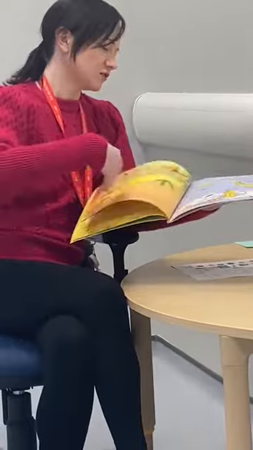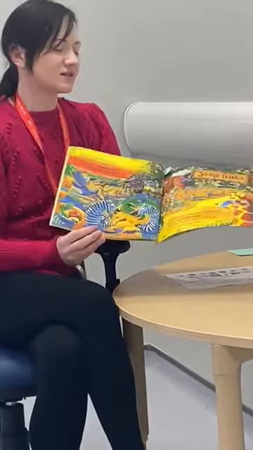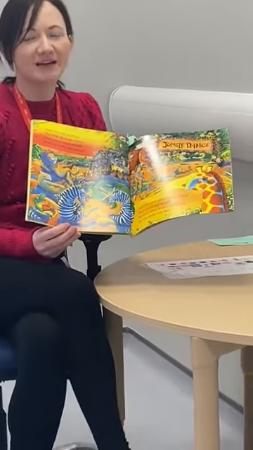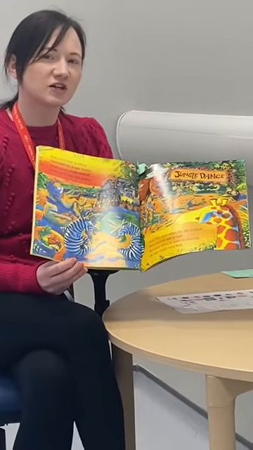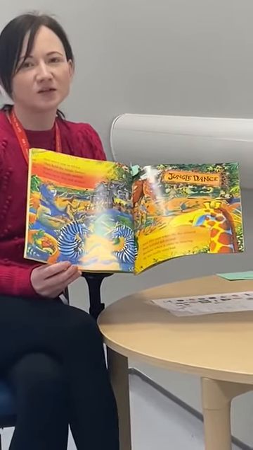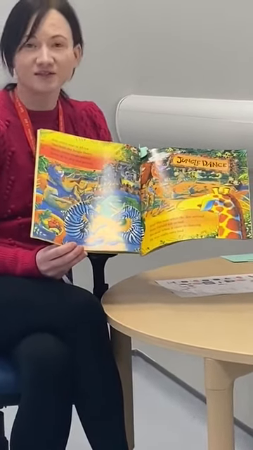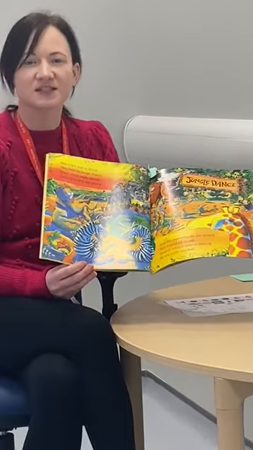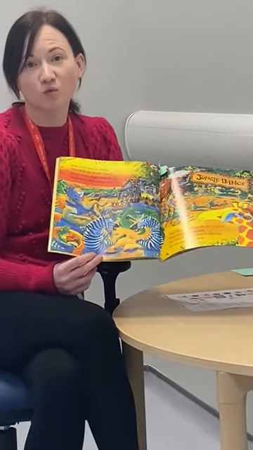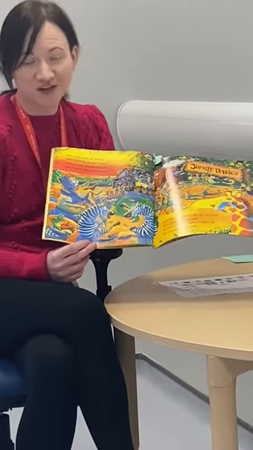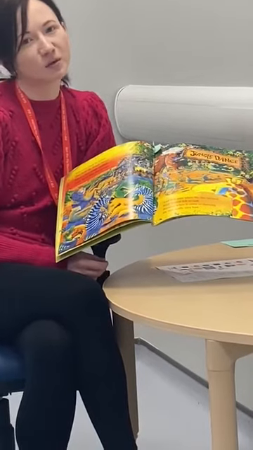Then if we continue through the book, there are some other nice opportunities. So here we're on the page where there is the annual jungle dance. And this could be a nice time to start to explain to your child what something happening once a year means. So you might get them to think about what are things that happen in their lives just once a year. So maybe their birthday or Christmas. If you wanted, you could use a calendar to show them that once a year, or you could introduce the term annually if they're a little bit older, means that something happens one time in 12 months.